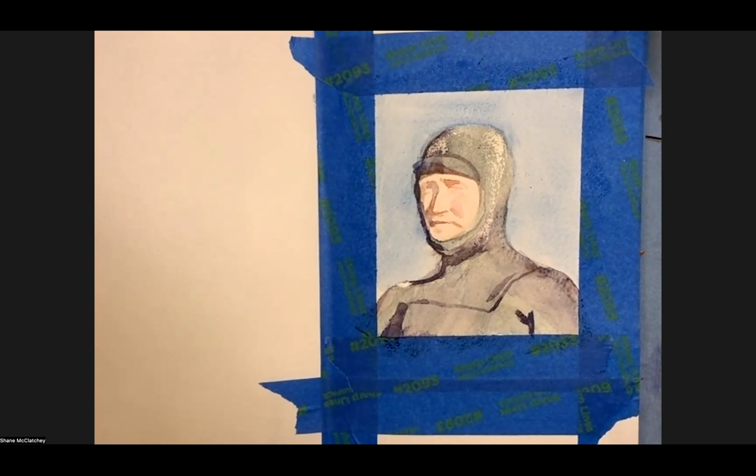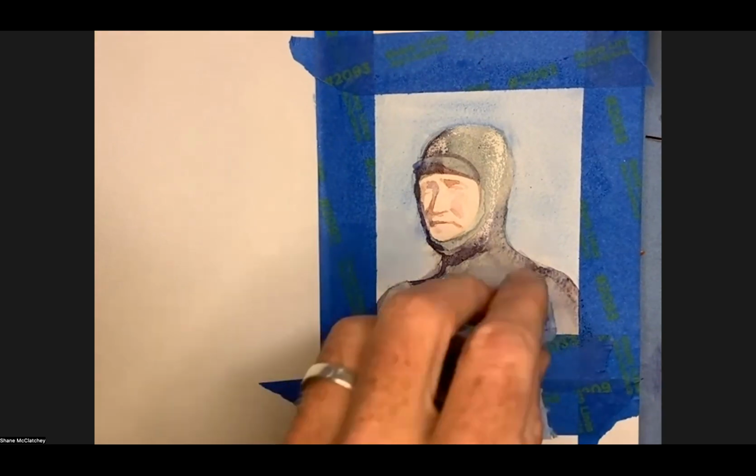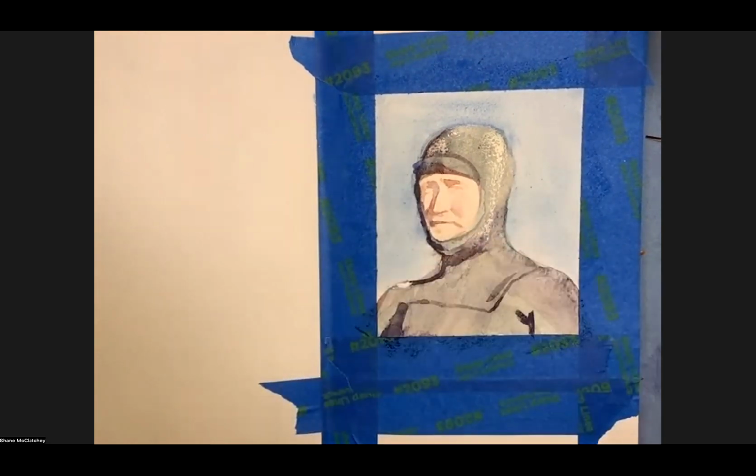I'm gonna let this dry just for a minute, because I would like to just push the whole wetsuit darker. I'm gonna walk away just for a minute here. I'll be right back. I'm gonna run inside.